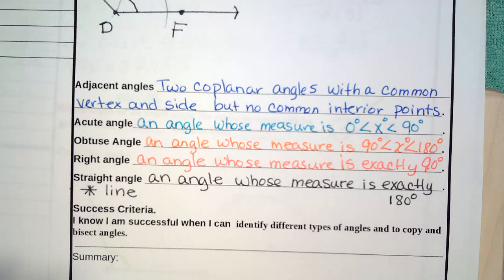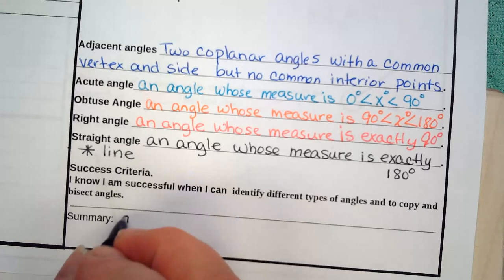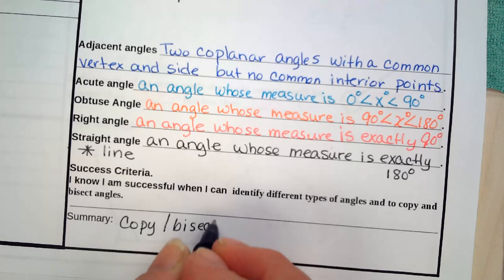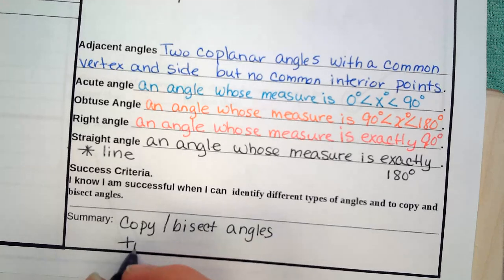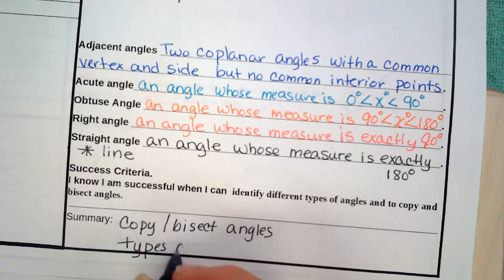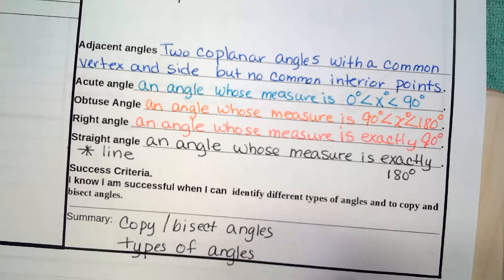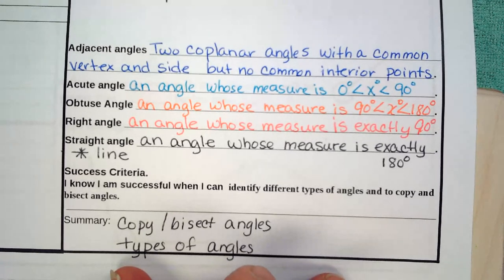So how do you know when you're successful? You know you're successful when you can identify different types of angles and you're able to copy and bisect any angle. Copy and bisect angles, and types of angles. And other than the adjacent angles, this is by degree measure.